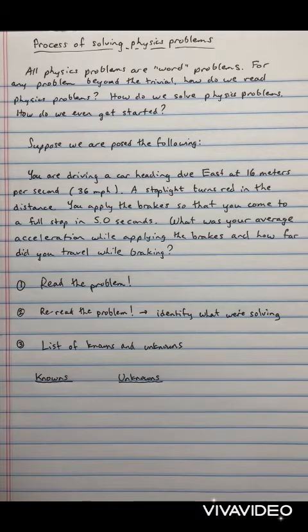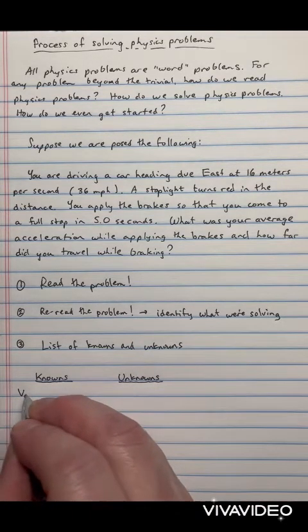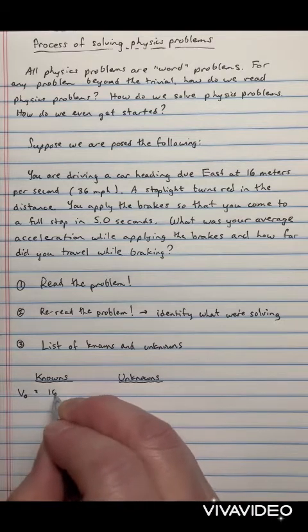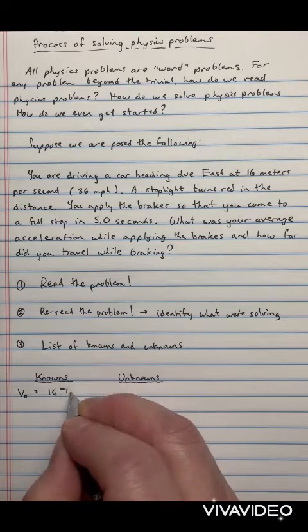Later on, once you've learned a little bit about mechanics and about kinematics, then you can go back and say, oh, that's what he was talking about. So it's not necessary that you completely follow what I'm doing here in terms of the actual solution. Again, it is more about the process. So part of the process is identifying some knowns. And I'll go ahead and say that is 16 meters per second.